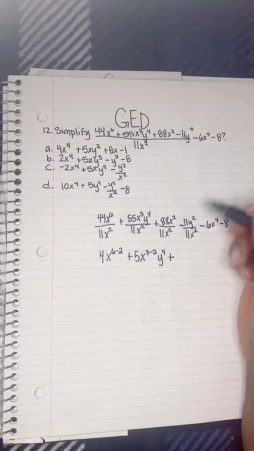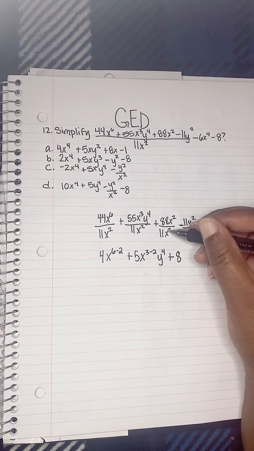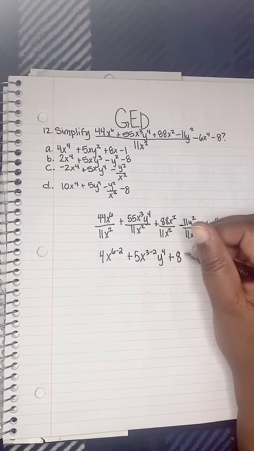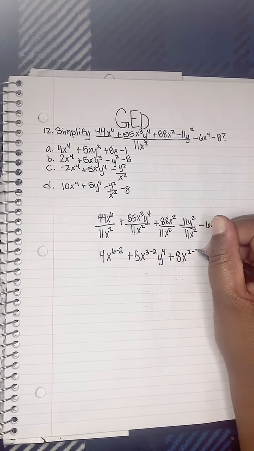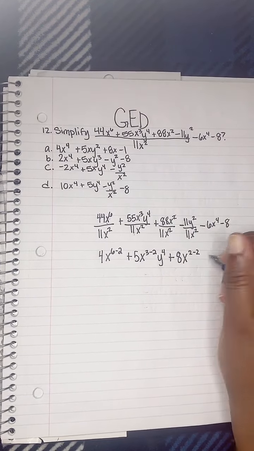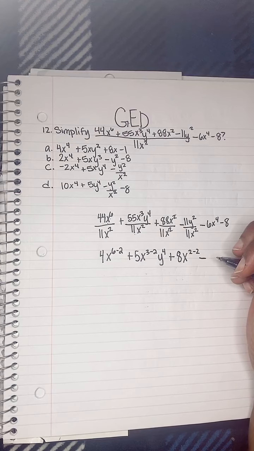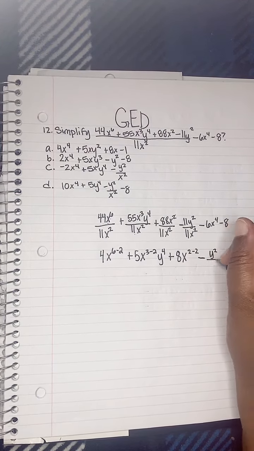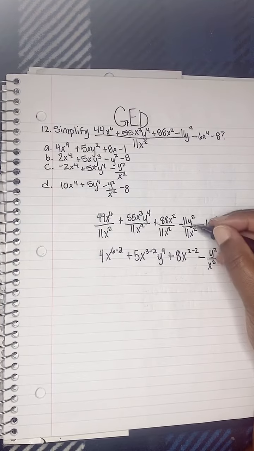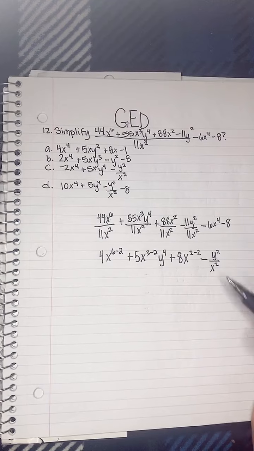Plus 88 divided by 11 is 8, and then x to the second over x to the second, those would cancel, but I'll show you why: x to the 2 minus 2. And then minus 11 divided by 11 is 1, but we have the y squared and the x squared. We cannot do these because those are not like terms, so we just leave them as is.